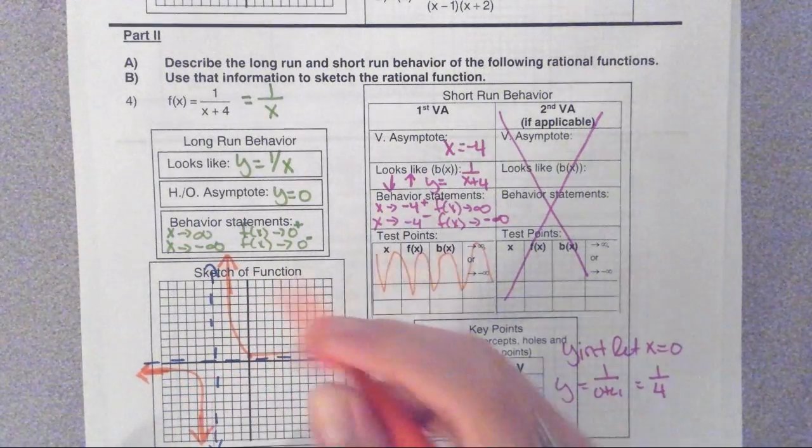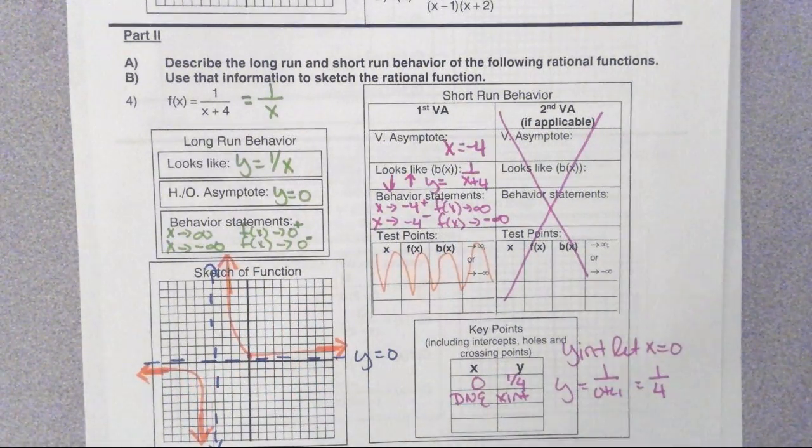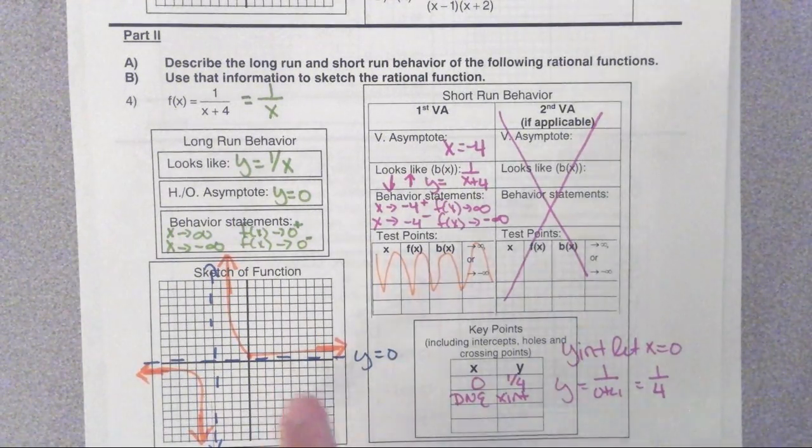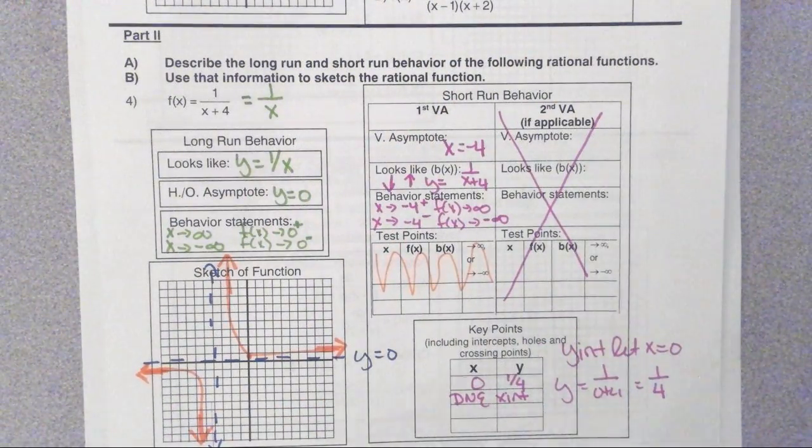Now I can tell you on a scale of 1 to 10, 1 being the easiest problem and 10 being the hardest, this was a 1. This is a 1 because you probably could have given me this exact picture without doing any of this work. Because you already know what a 1 over x looks like, and you already knew that this should have gone left 4. So this should not have been a surprise.